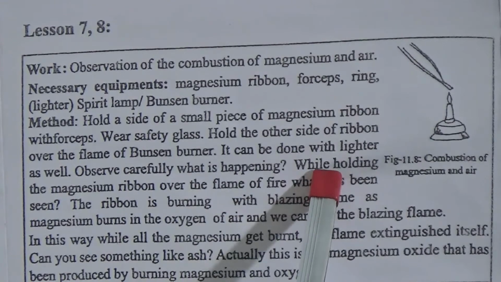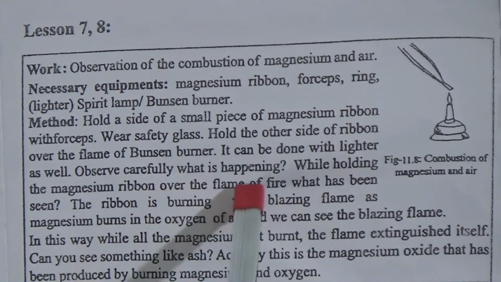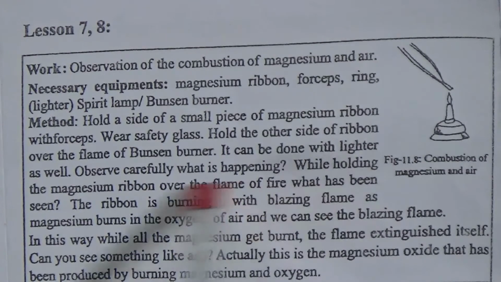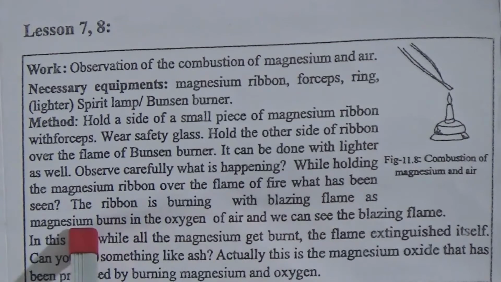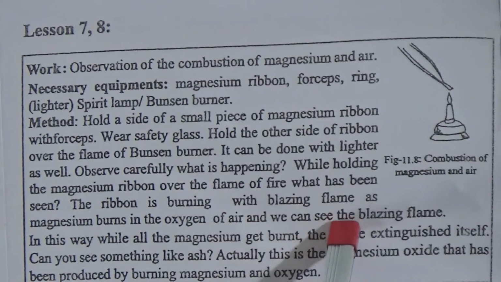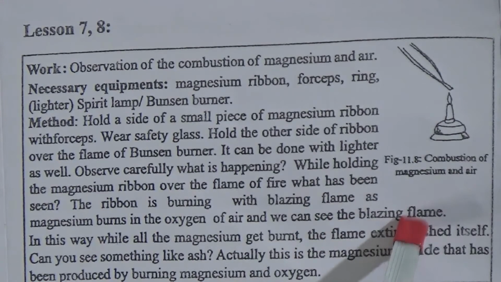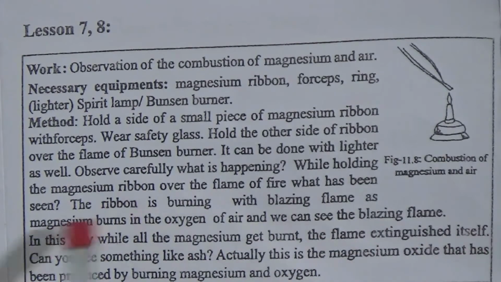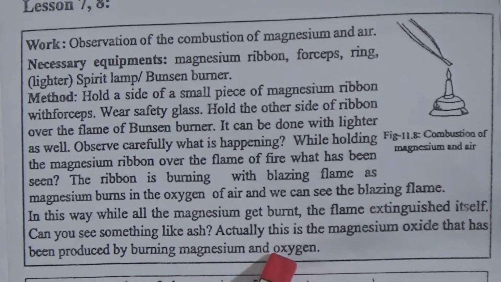While holding the magnesium ribbon over the flame, what has been seen? The ribbon is burning with a blazing flame as magnesium burns in the oxygen of air and we can see the blazing flame. In this way, while all the magnesium gets burned, the flame extinguishes itself. Can you see something like ash? Actually, this is the magnesium oxide that has been produced by burning magnesium and oxygen.